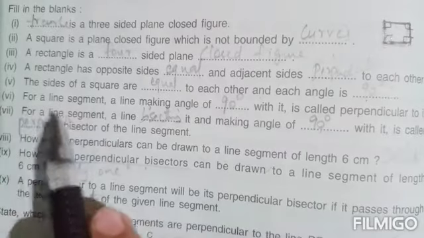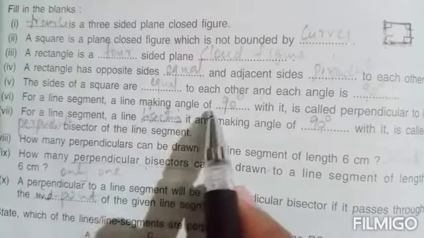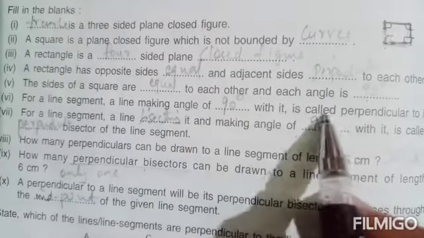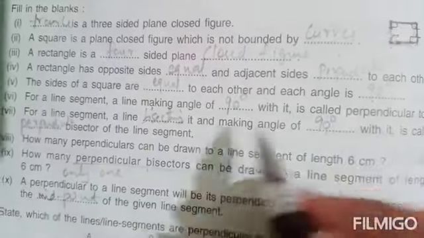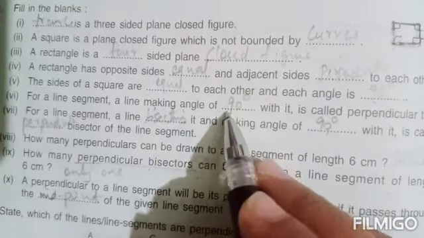Sixth one, for a line segment, a line making an angle of dash with it is called perpendicular to it. So a line making an angle of 90 degree.